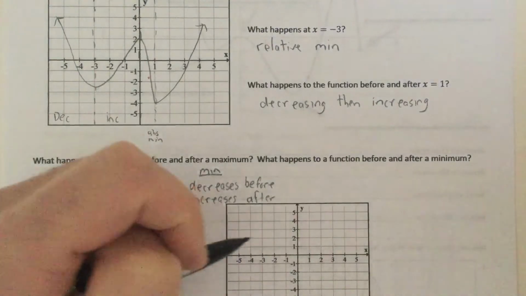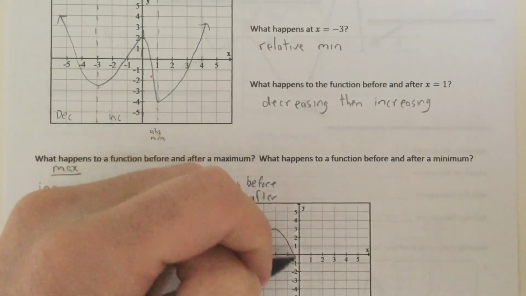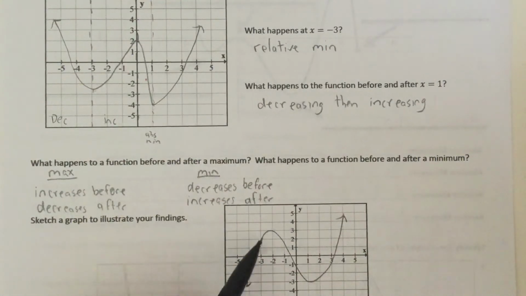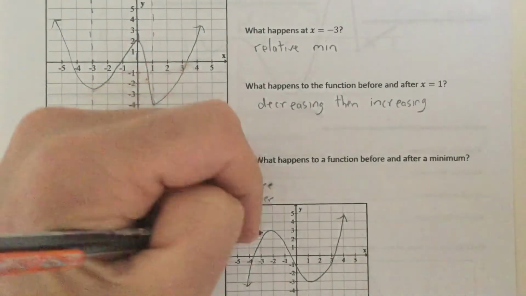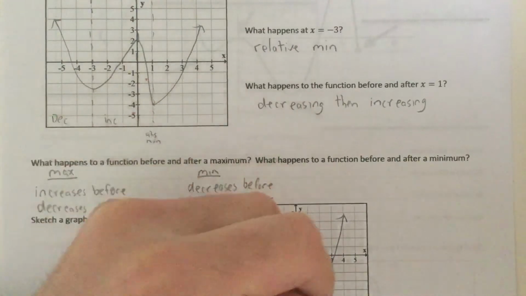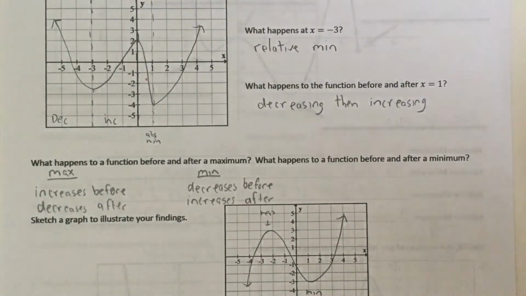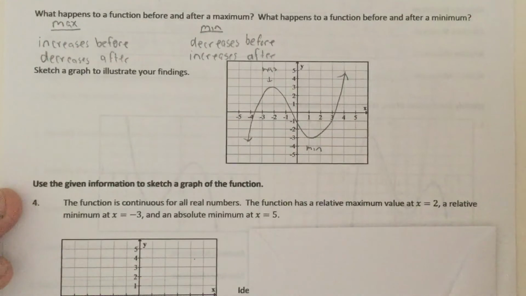And so we can just make a little sketch like this to show there's our max, increasing before, decreasing after. Here's our min, decreasing before, increasing after. All right, and then we'll do number 4 together.